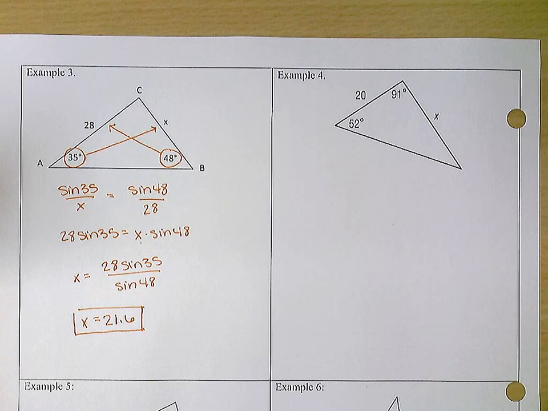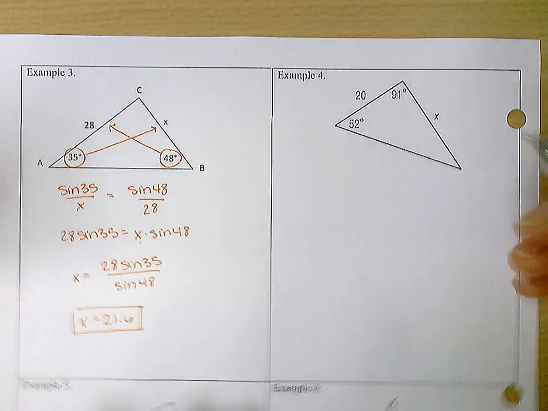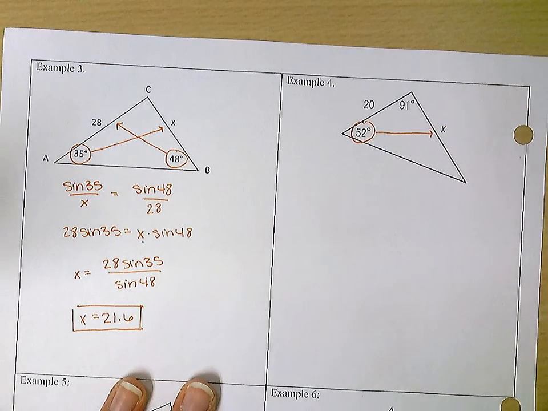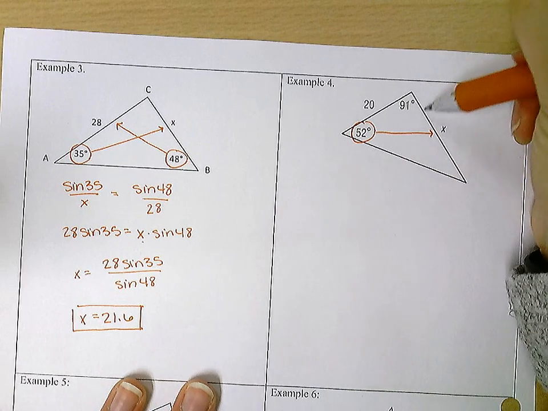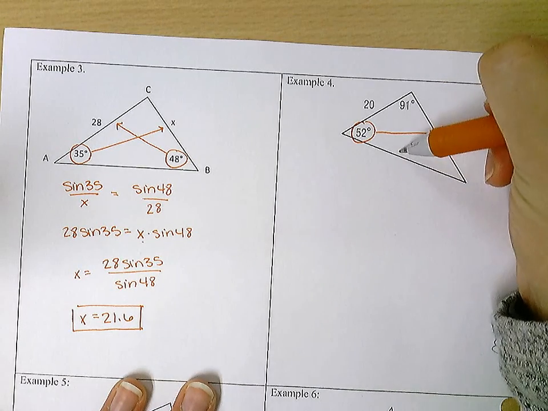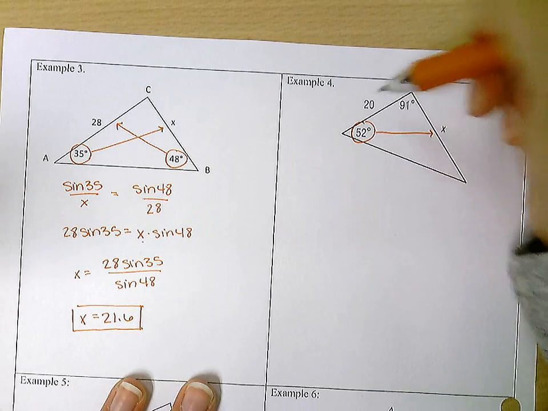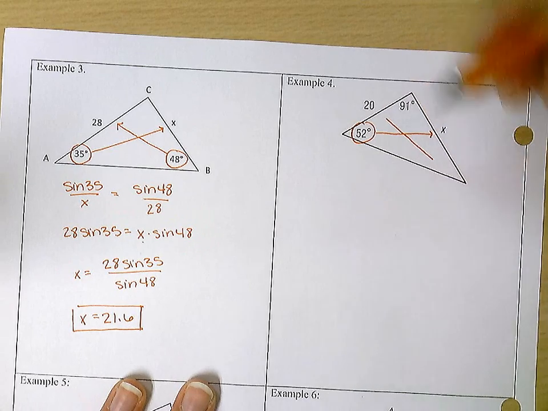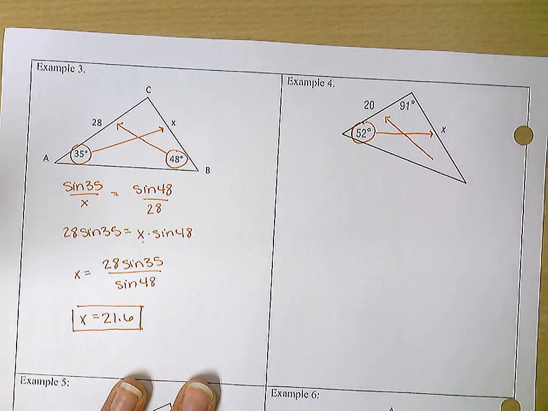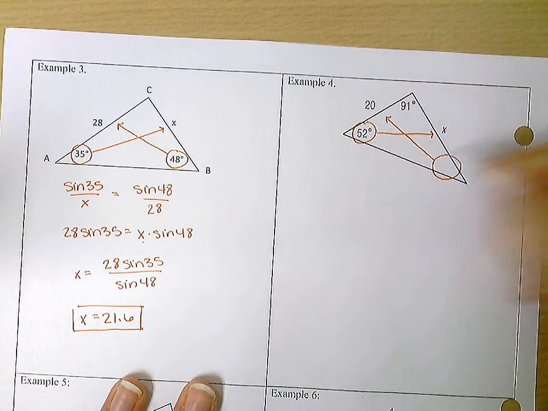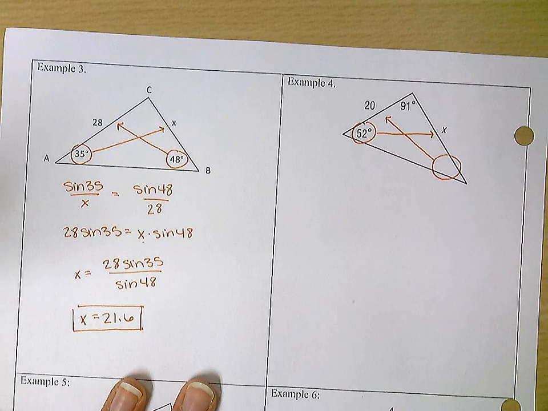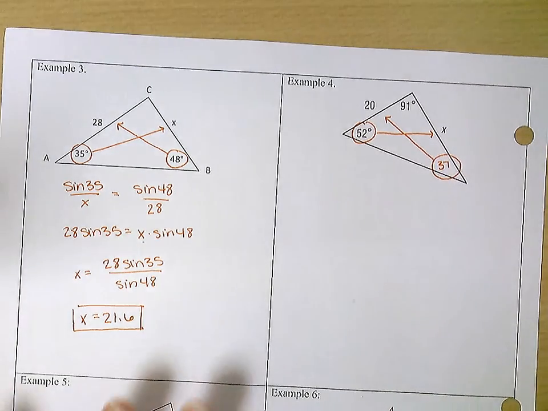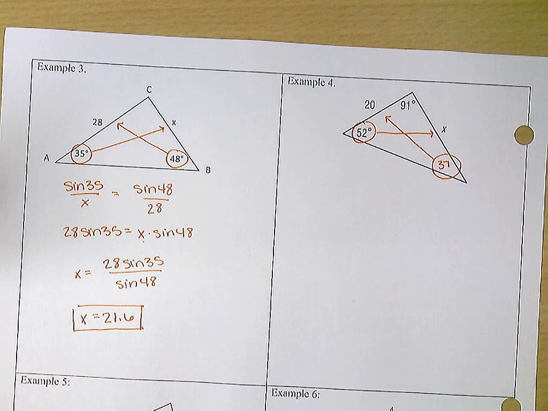So this one, I have this angle of 52. I do have an opposite side of x. However, your angle of 91 degrees does not have an opposite side, right? But I do have this side of 20. Now that side of 20 is opposite this other angle, meaning I need to find what this angle is here. And again, to do that, use your subtract from 180. And I got that angle to be 37.